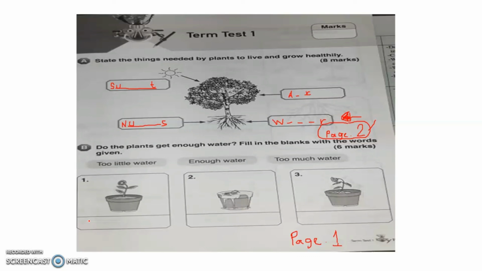Okay, I'll give you one example now. Because this is the word that you're going to fill in the blanks. This word. So in here, I give you number 2. Too much water.